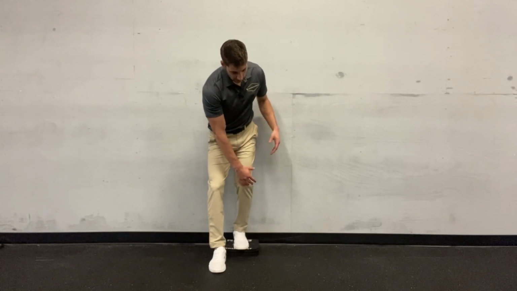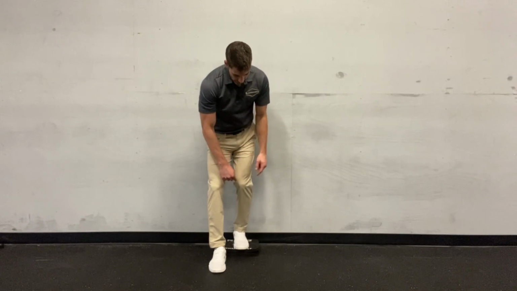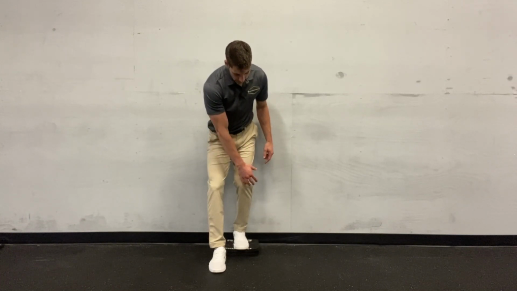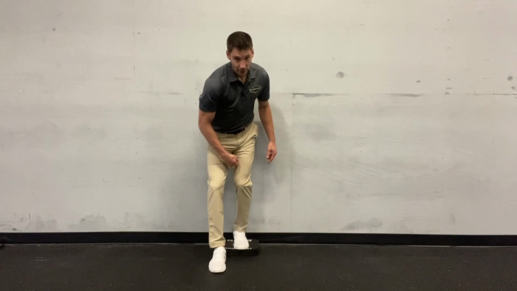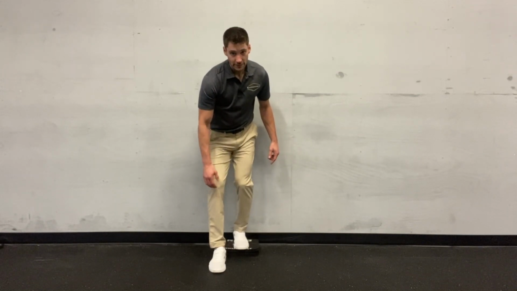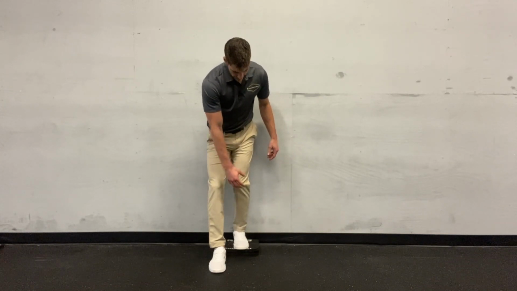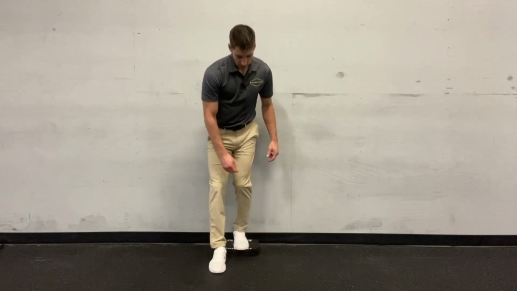Now from here, we can begin integrating some other things where I want you to actually start thinking about bringing this left knee towards your right side knee just by activating your adductors here on the left side. So we might not get too much motion here from this, but if you actively just try to do that, we activate those muscles, we'll start to get some adductors into that as well.